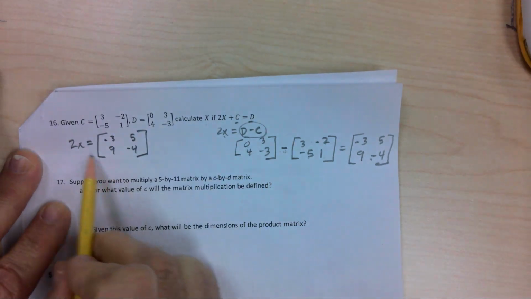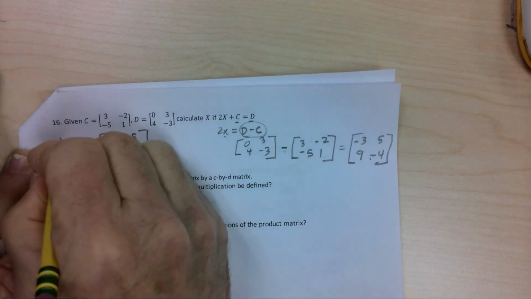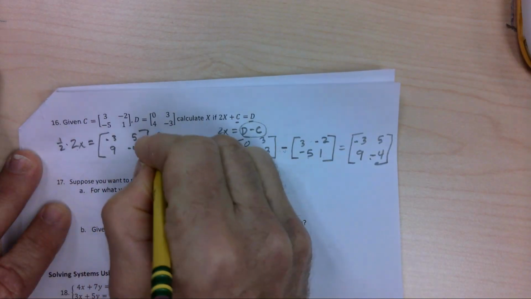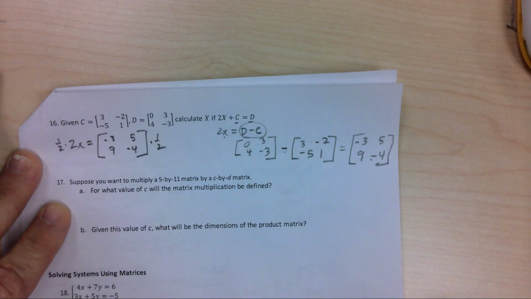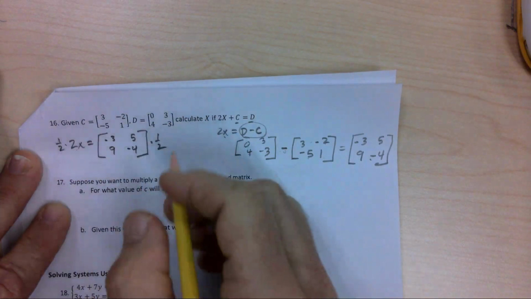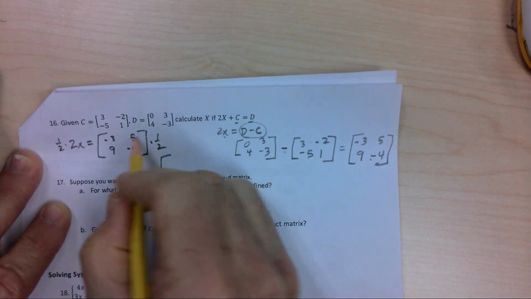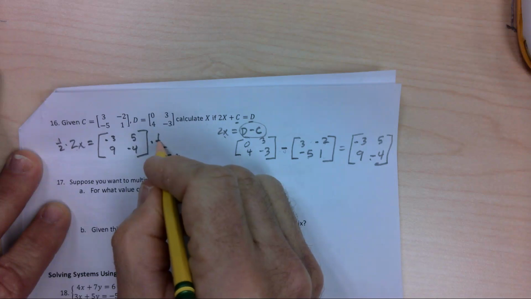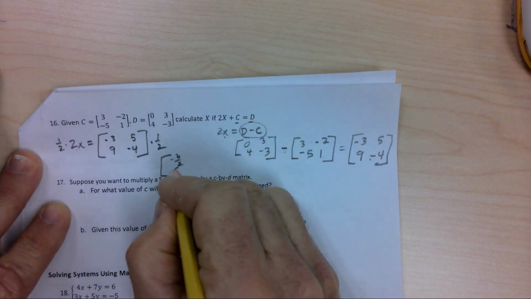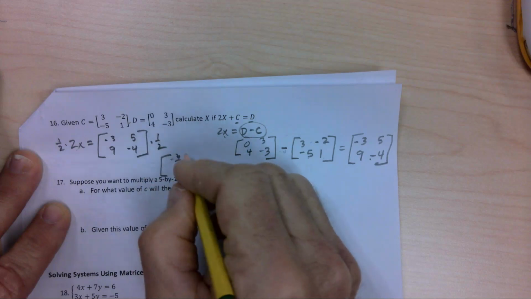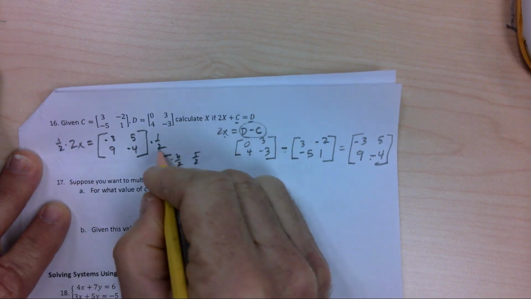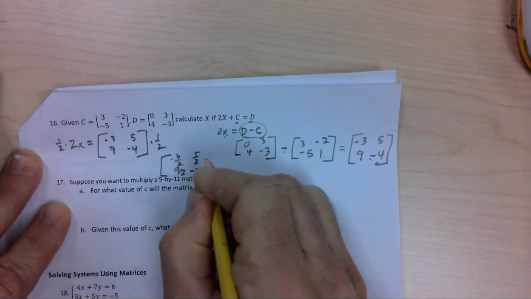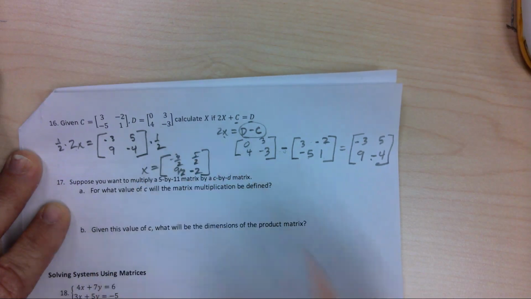So I could divide both sides by 2 or multiply both sides by half. I'm going to multiply both sides by half and use what's called the scalar rule. You're just multiplying everything by half. So this would be negative 3 halves, or negative 1.5. This would be 9 halves, or 4.5. 5 halves, or 2.5, and that would just be negative 2. And that's what x has to equal. Strange problem.